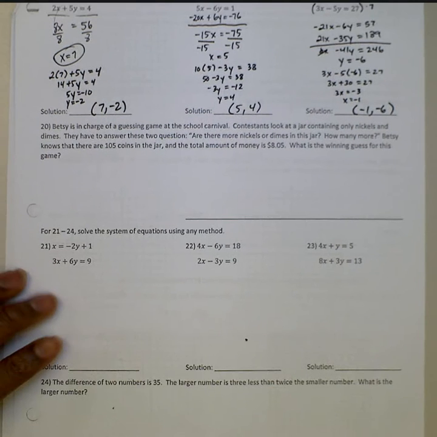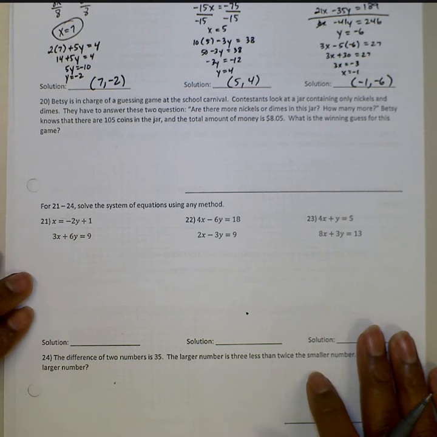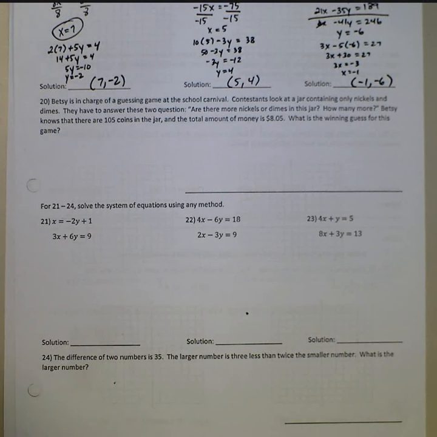Alright, number 20 says Betsy is in charge of a guessing game at the school carnival. Contestants look at a jar containing only nickels and dimes. They have to answer these two questions. Are there more nickels or dimes in the jar? How many more? Betsy knows that there are 105 coins in the jar, and the total amount of money is $8.05. What is the winning guess for this game?